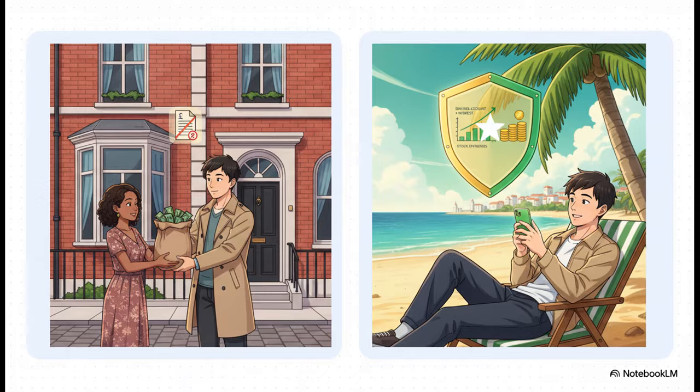So while things like rent and UK job income are always taxed, the UK takes a much more hands-off approach to investment income for non-residents. Things like UK bank interest and dividends are usually paid with no tax taken off at the source. And under these rules, a non-resident's UK tax bill on this income is limited to whatever tax was already deducted, which, in these cases, is, well, zero.